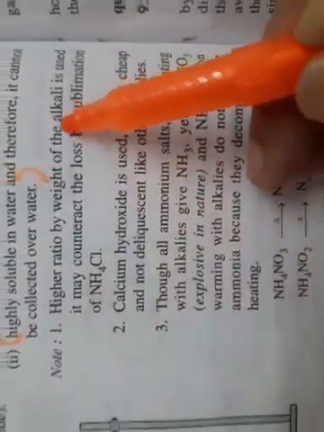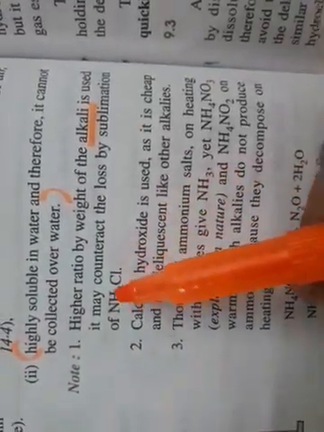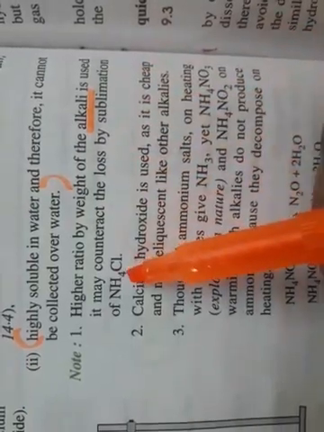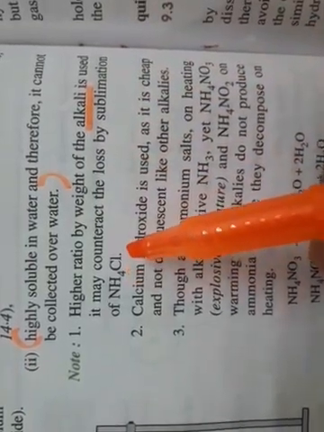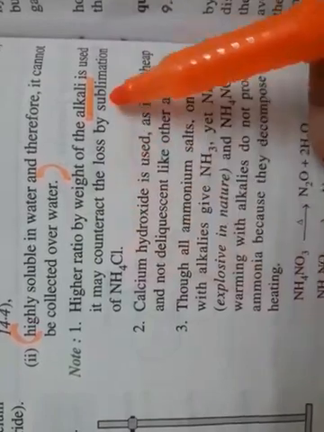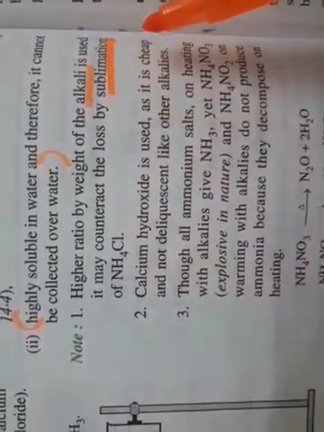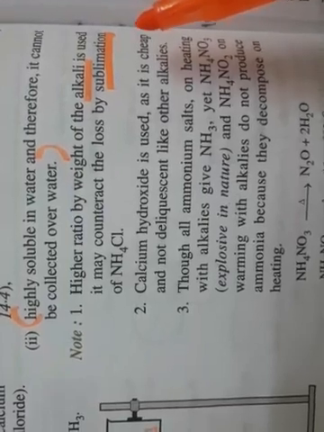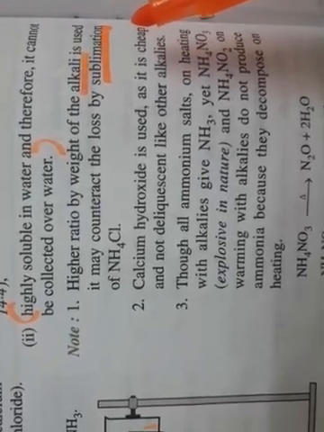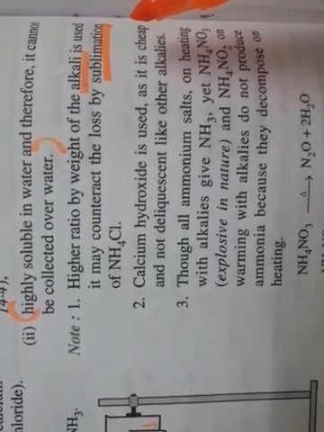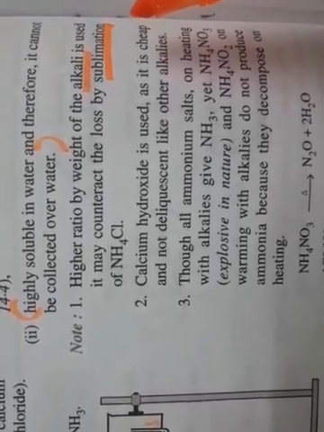Next, a higher ratio by weight of alkali is used to counteract the loss by sublimation of ammonium chloride, because ammonium chloride sublimes. Let me remind you what is sublimation. The process of conversion of a solid directly to gas. You have learned this in class 6, 7th.